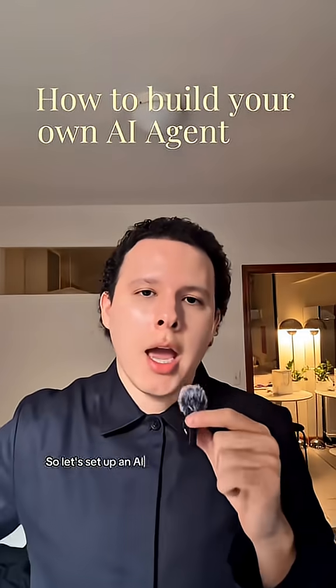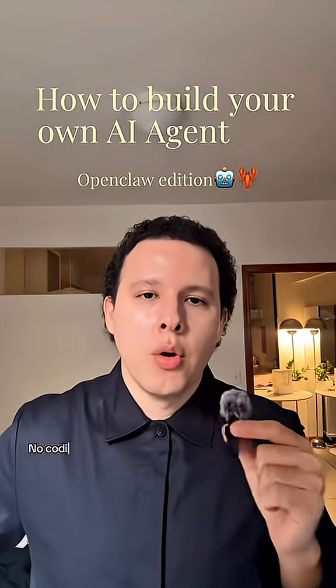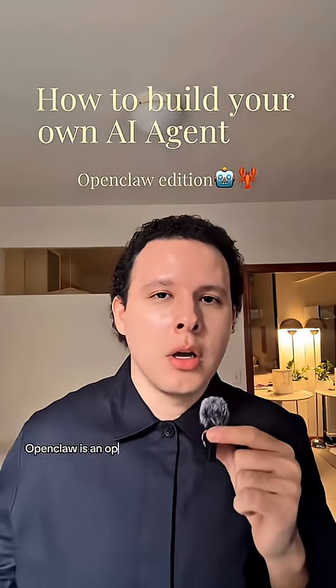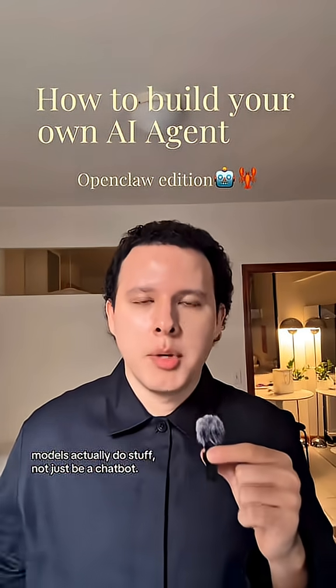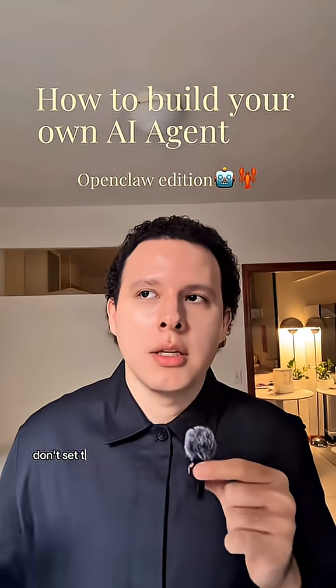So let's set up an AI agent that you can literally text from your phone, no coding required. If you don't know, OpenClaw is an open source AI agent framework that lets AI models actually do stuff, not just be a chatbot. And a quick note before we start, don't set this up on your personal computer.